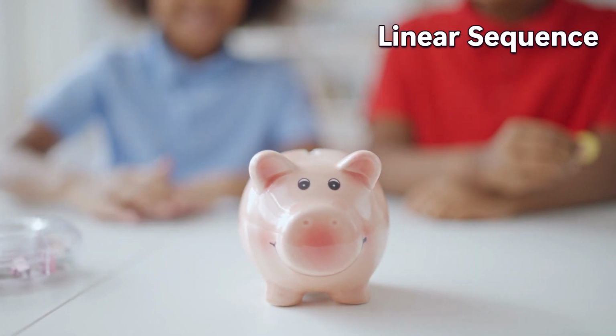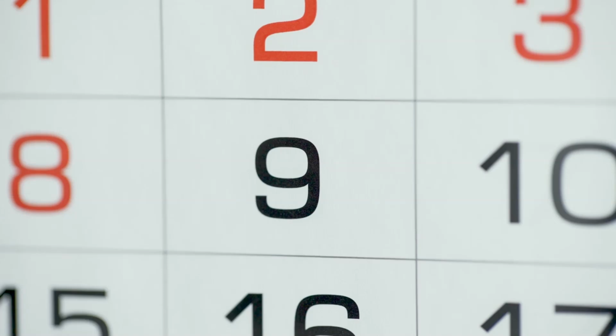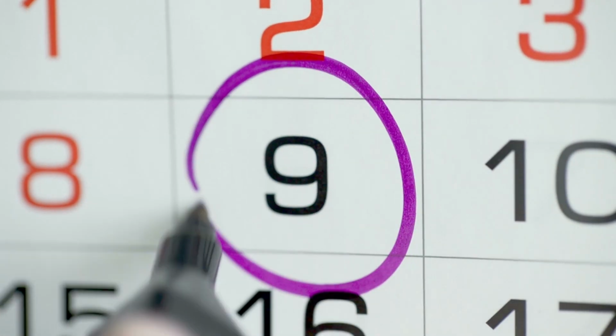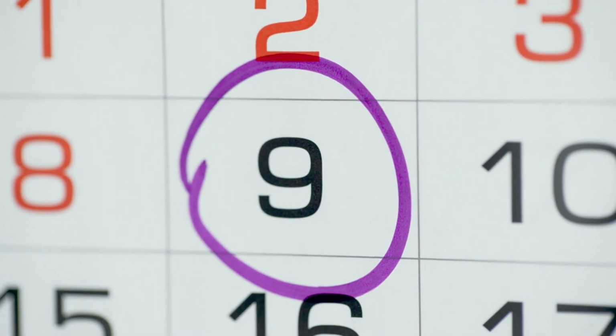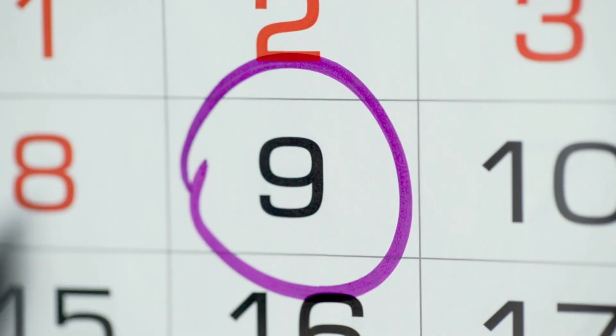A linear sequence is super simple. It grows by adding the same number every time. Imagine you save 50 Indian rupees every day. After 7 days, you'll have 350 Indian rupees. That's linear growth.